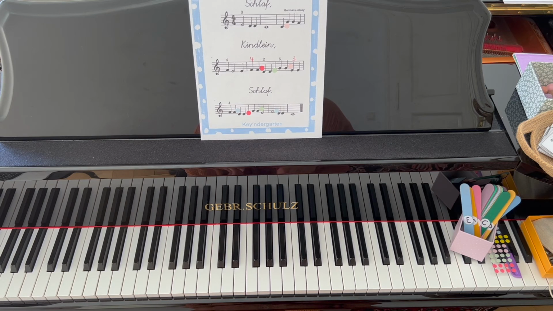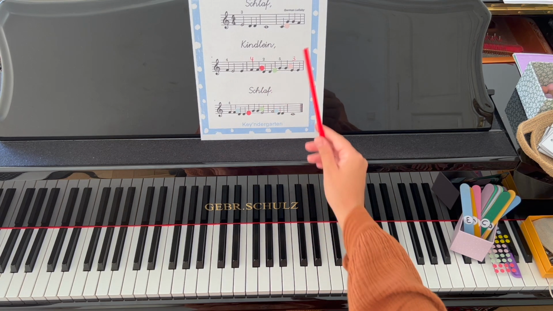But as I have said already too, we don't want all the finger numbers above every single note. So only just a few. We can add a few here and there during our practice sessions. And I would also recommend to practice this in little sections.